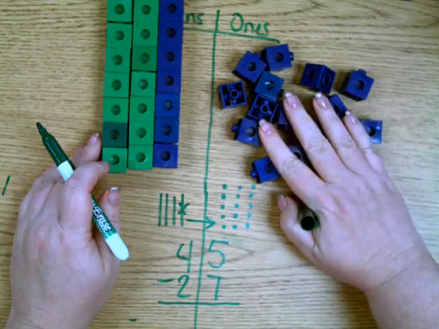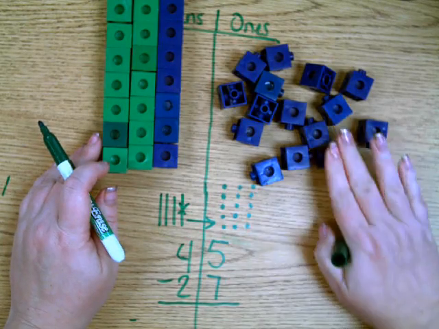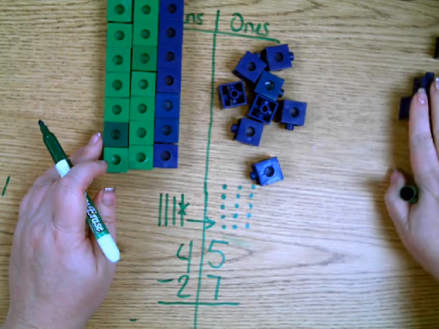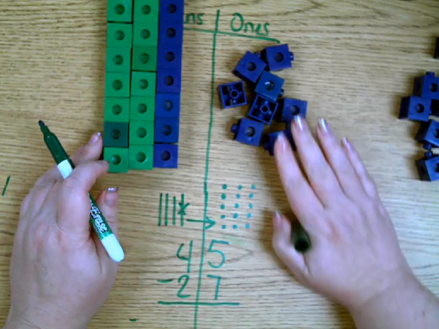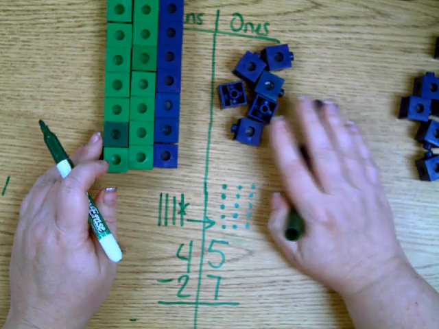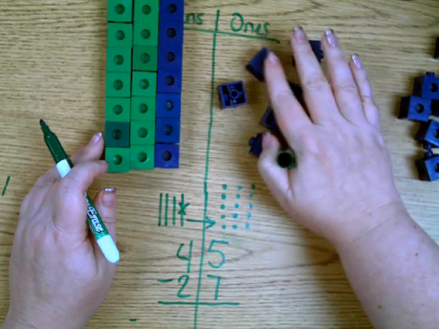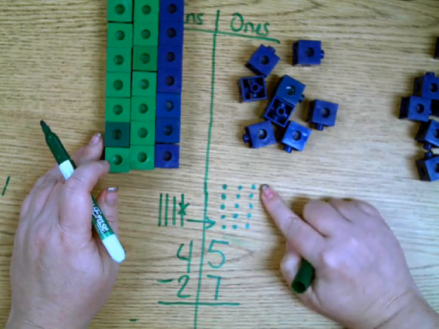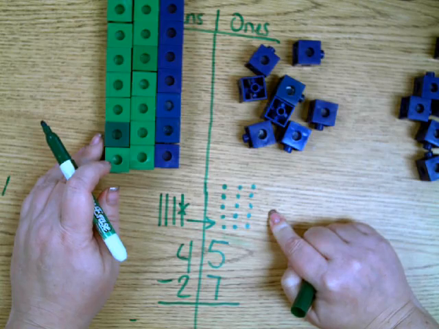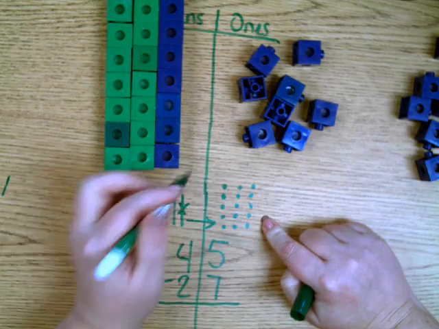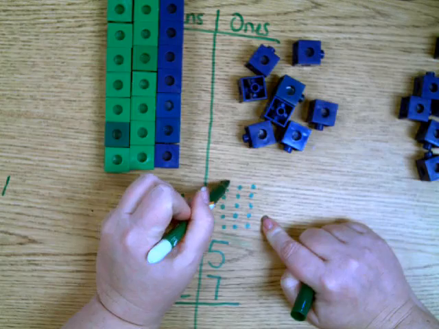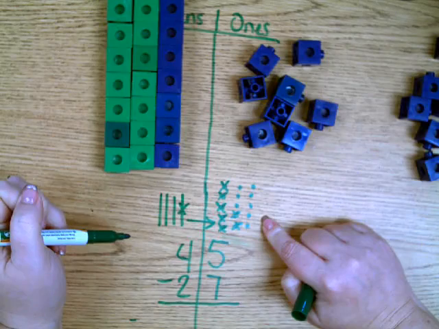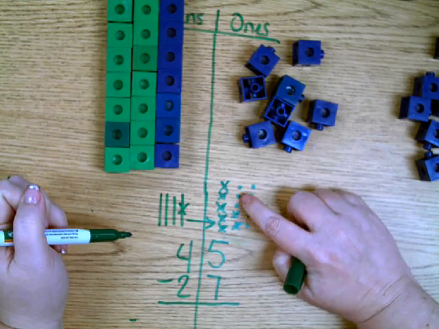Now that I have 15 here, can we take away 7? Yes. 1, 2, 3, 4, 5, 6, 7. And so students will be able to count how many they have left. 1, 2, 3, 4, 5, 6, 7, 8. So in the concrete example, we have 8 left. Well, what are we going to do in the representation model to show that? Well, I can mark out 7. 1, 2, 3, 4, 5, 6, 7. How many do I have left? 5, 6, 7, 8.